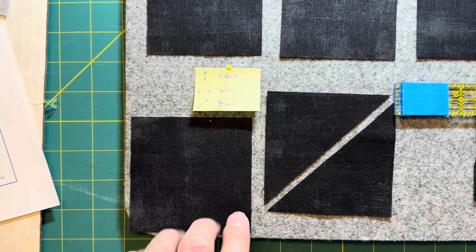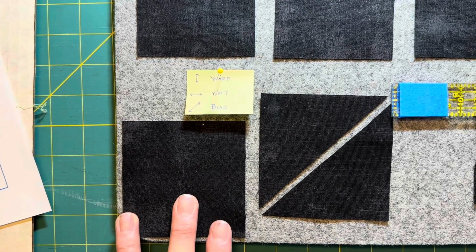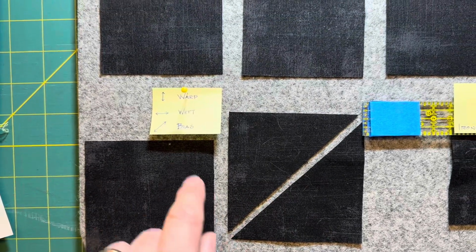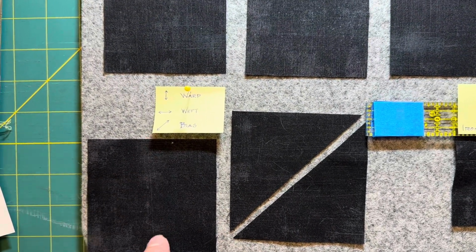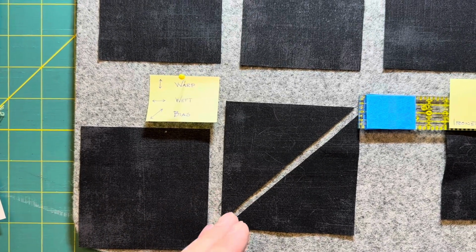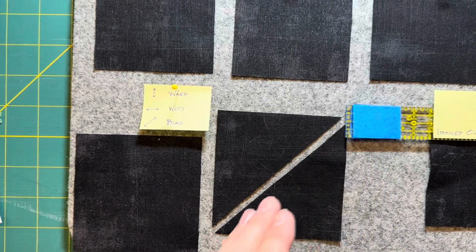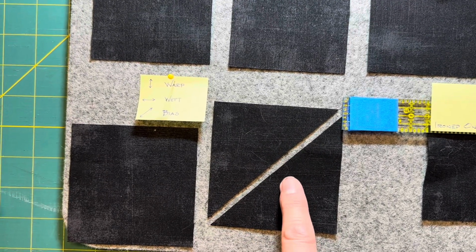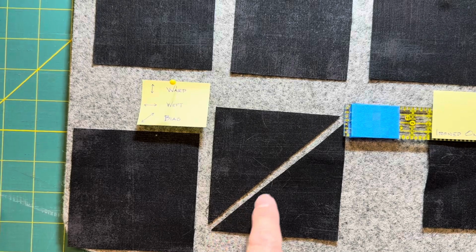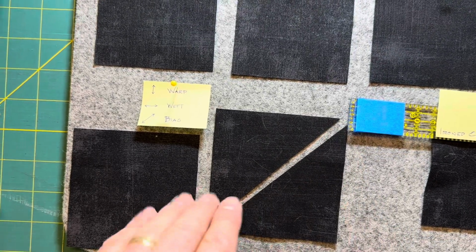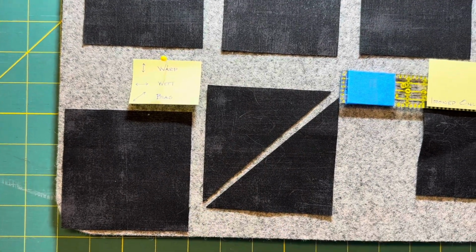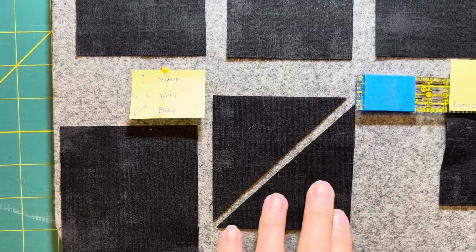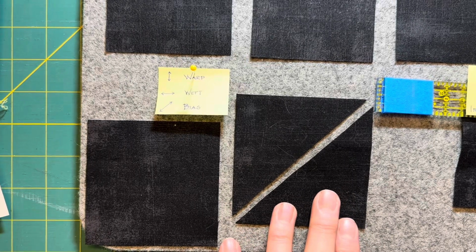The other term to be familiar with is the bias. When you take a piece of fabric where you have the warp and the weft, and you cut it on an angle, like this piece of fabric, this is what's called a bias, whenever you're cutting between the warp and the weft. And this is the least stable of all of the different types of cuts that you can have on a piece of fabric.